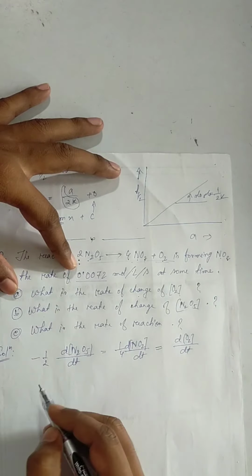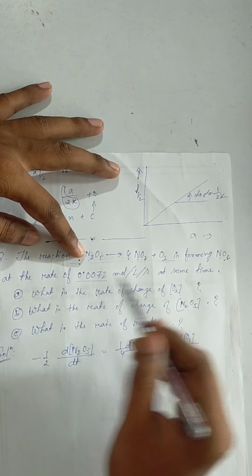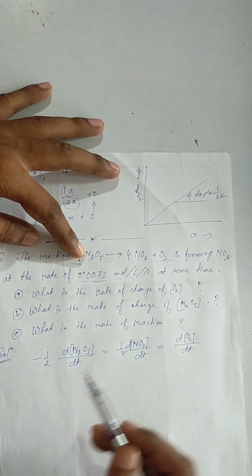So as this is given, the N2O5 rate is this one.